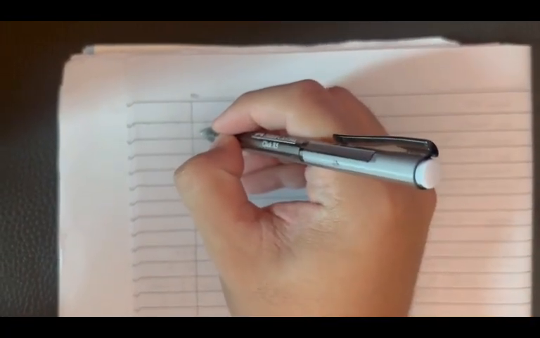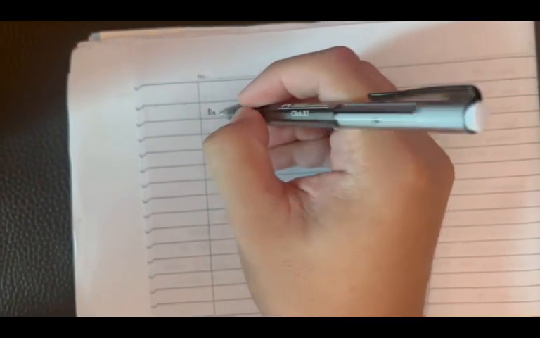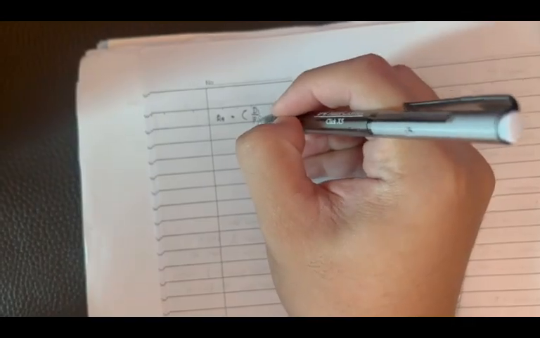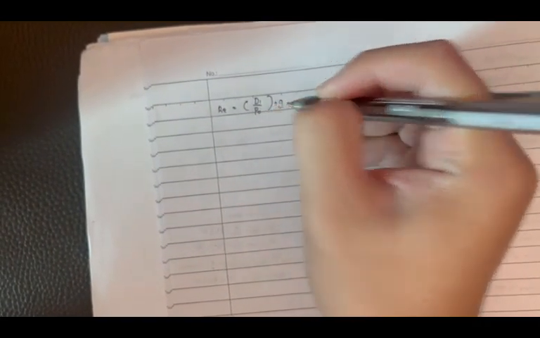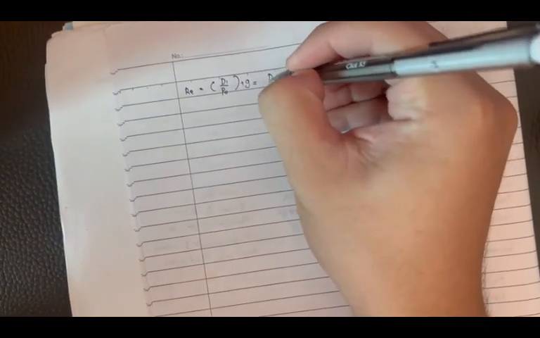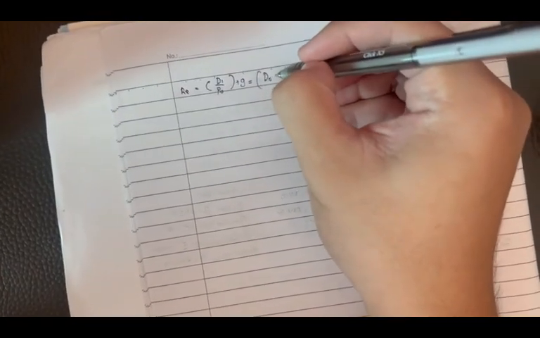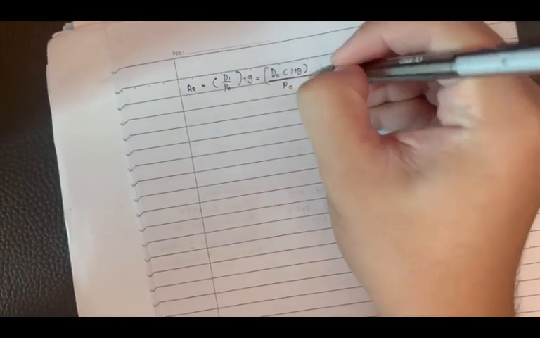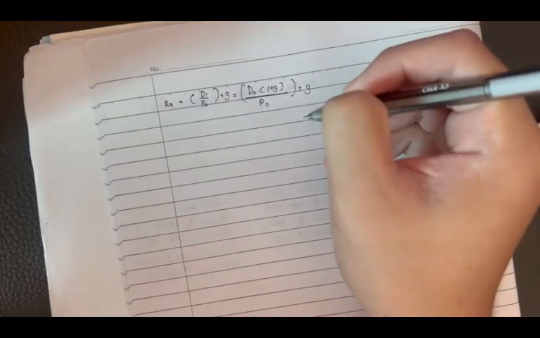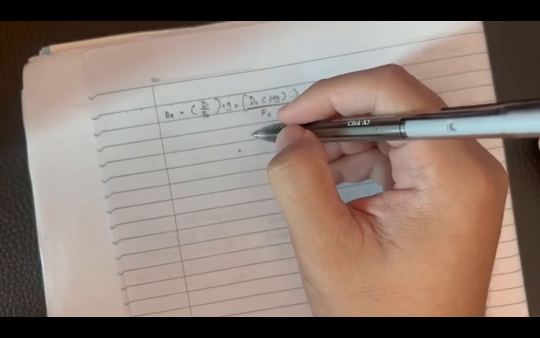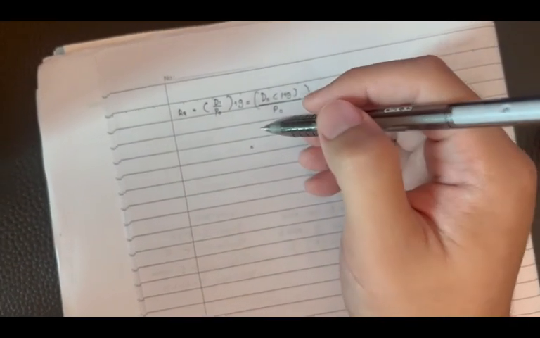Next, we'll find the RE. Okay, about the dividend: D1 over P0 plus G. Based on the formula, we do bracket 1 plus G over P0 plus G, then insert whatever information is based on the bonds, preferred stocks or common stocks.